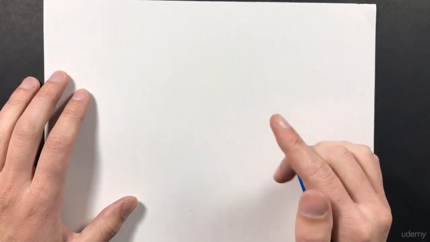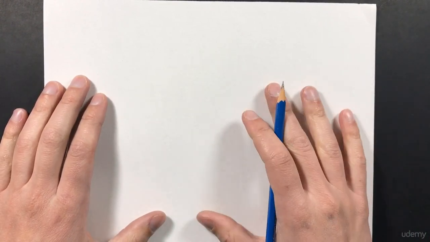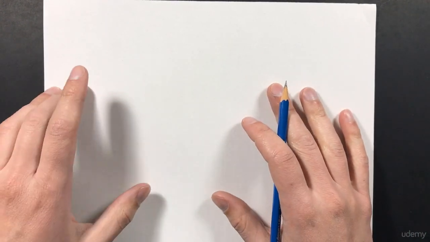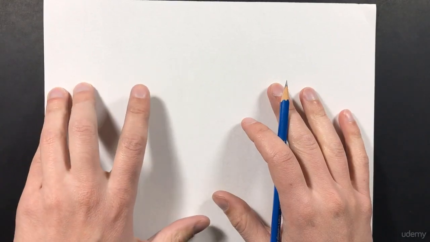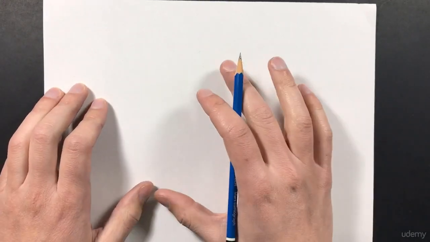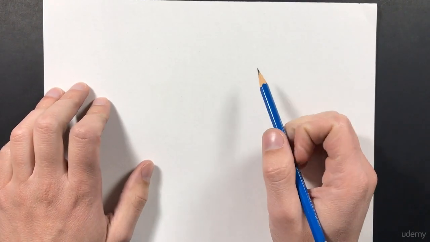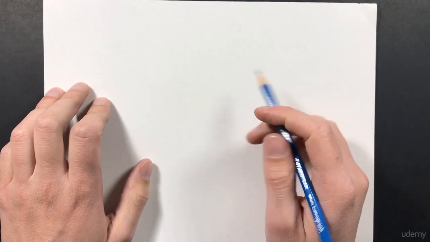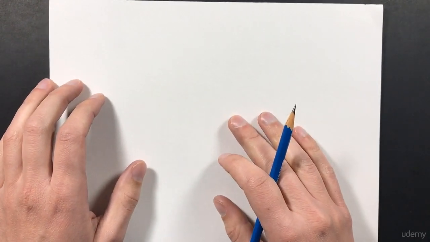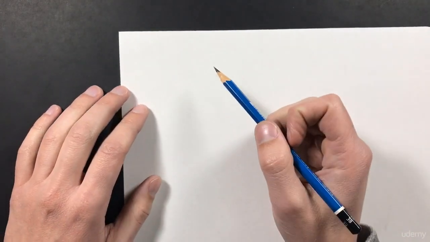All right, in this lecture, we're going to break the face down into simple geometrical forms. Just like all images can be broken down into simple 2D shapes like we saw in previous lectures, we can also break everything down into simple geometrical forms. So let's go ahead and try this. First off, we're going to start off with the nose.